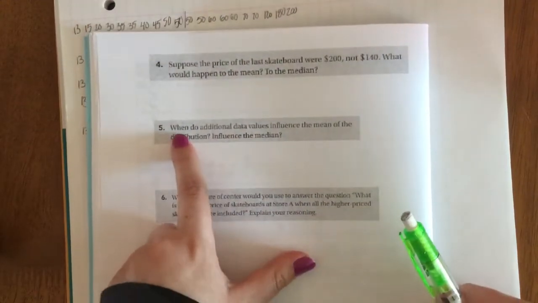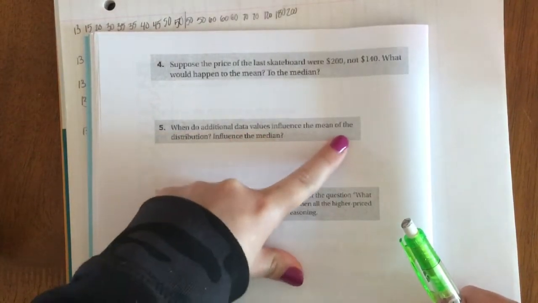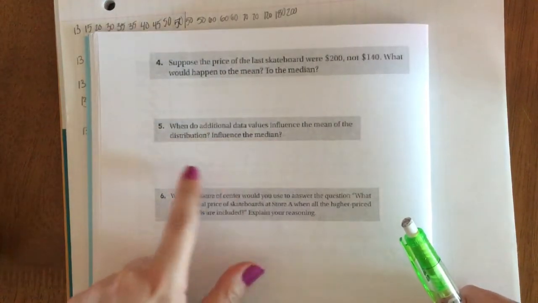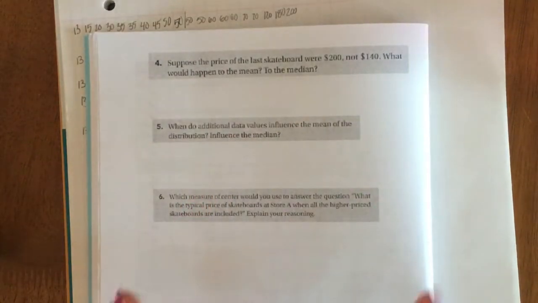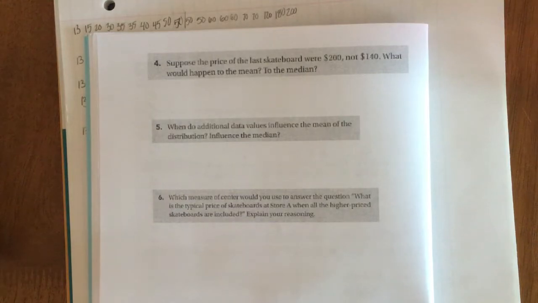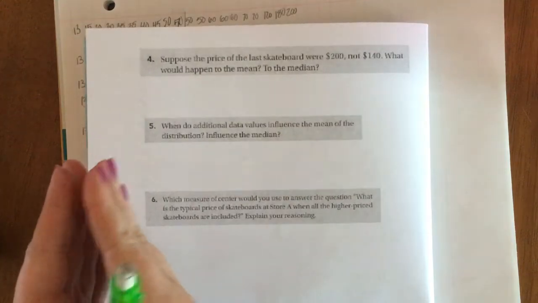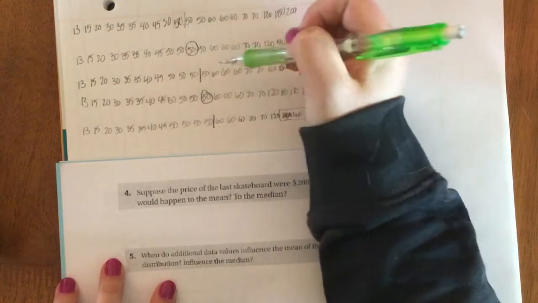And then this question: when do additional data values influence the mean of the distribution, and when do they influence the median? What I want you guys to understand is most of the time the data values are going to influence the mean a lot more than the median. The median may change by like half of a spot, I guess.